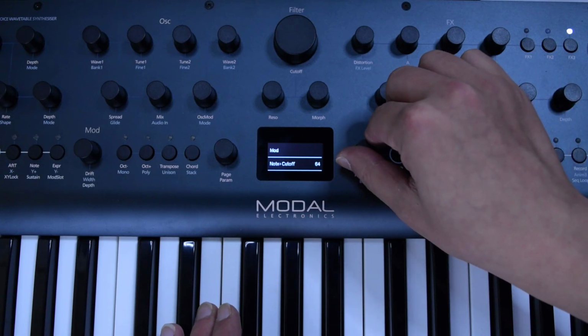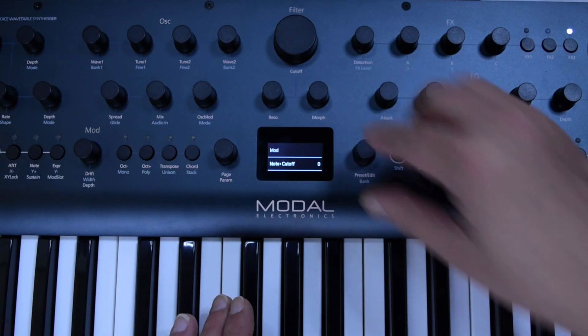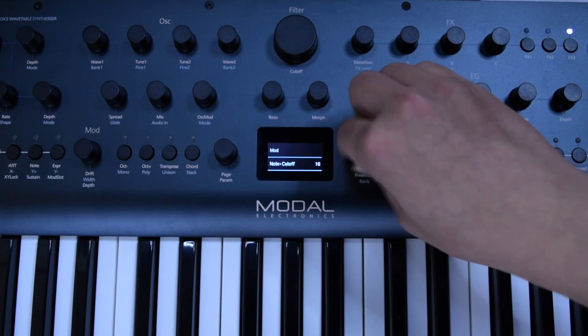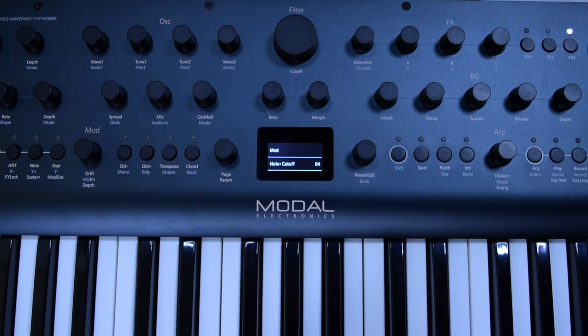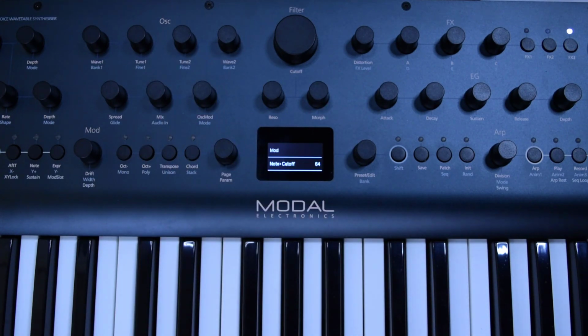Now, if I go all the way down on this property and I play higher keys, notice that they will sound a lot darker. And I'm going to go all the way up so you can hear the difference. And I'm playing higher keys. Notice how different it sounds. And it's because the higher notes are opening the filter a little bit more, and the lower ones are just not opening the filter that much.